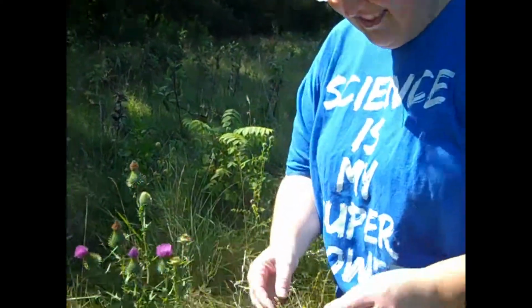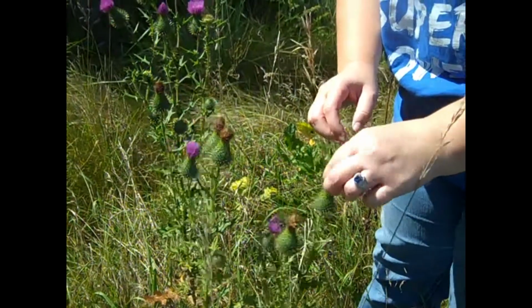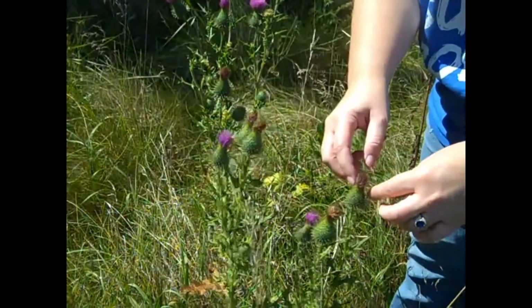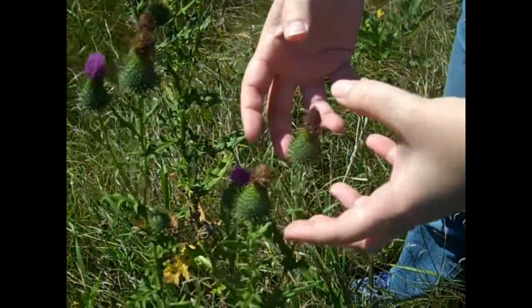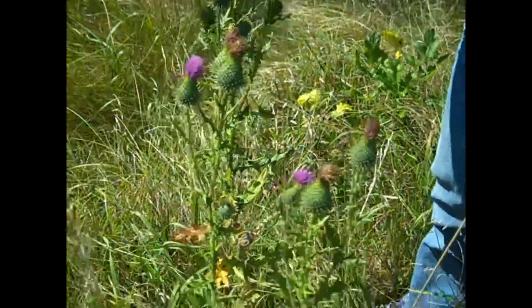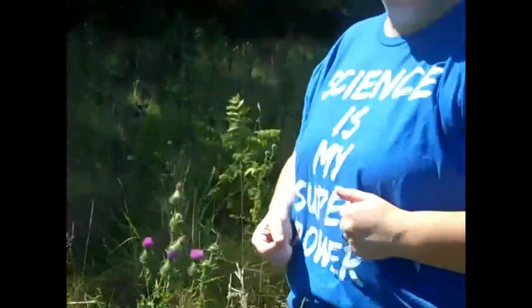This is thistle. Thistle is really pokey. It hurts. But that's because, and this is the flower, the seeds are inside of this really, really pokey bit. And so as the really pokey bit dries, it sticks to fur and is carried around as a burr to other locations, and that creates the seeds. But it really is pokey. It hurts. It's thistle.